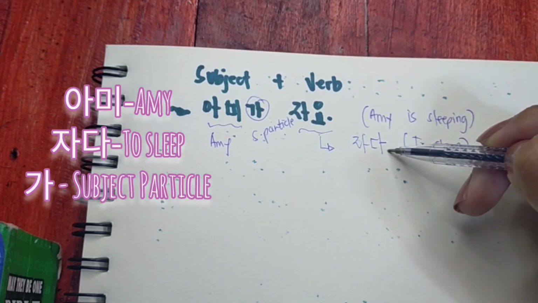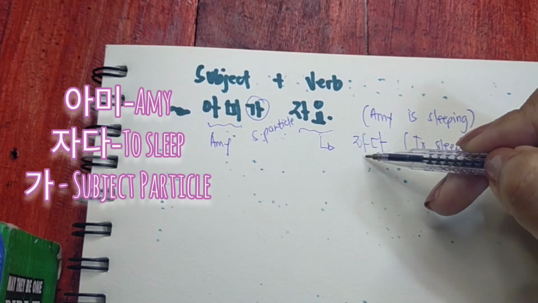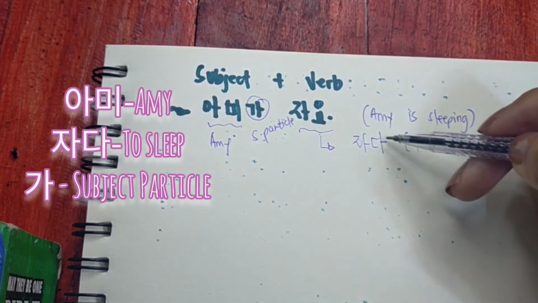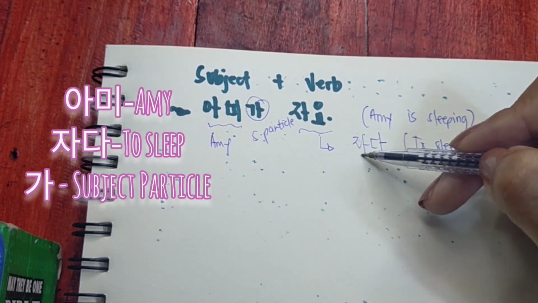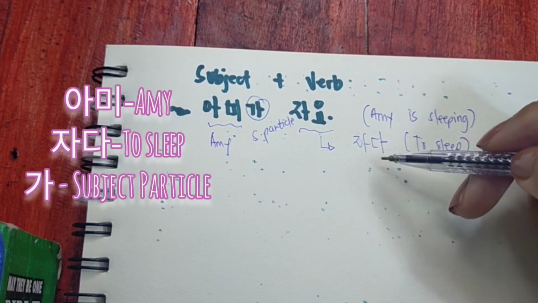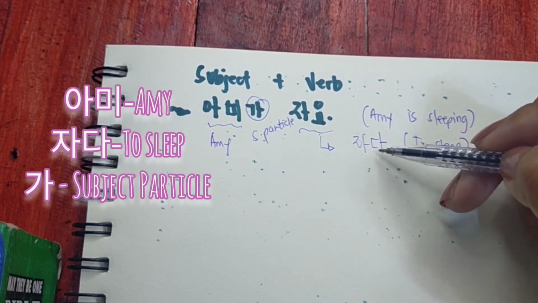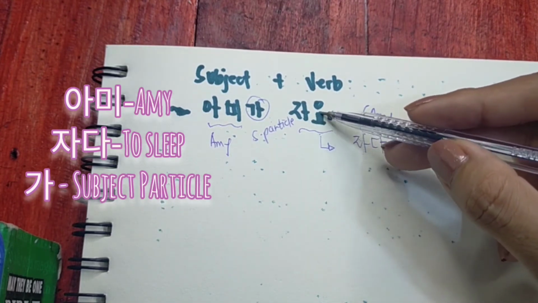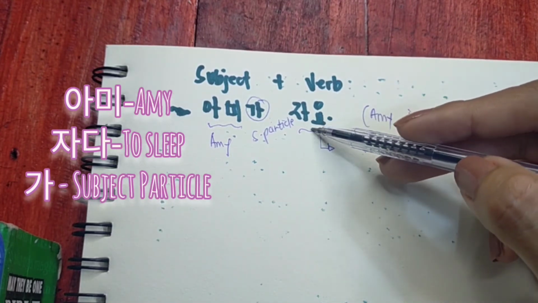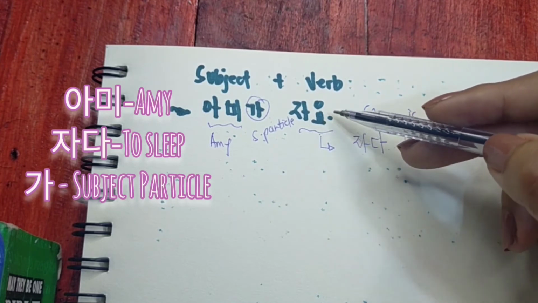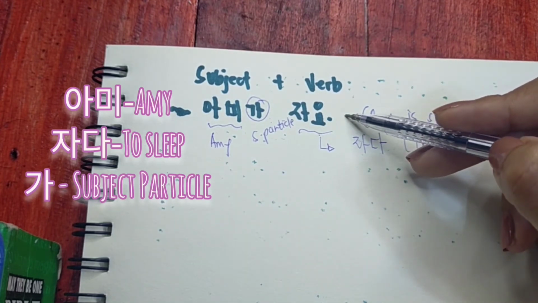Lahat ng verb naka-dictionary form. So, magbabago yan kapag ginamit mo na siya sa isang sentence. Mag-iiba-iba yung conjugation niyan, depende kung present, past, and future tense yung sentence mo. Ayan.